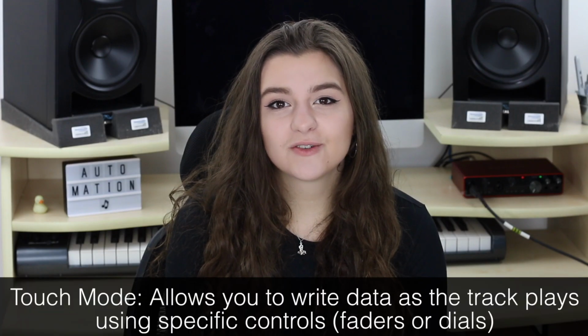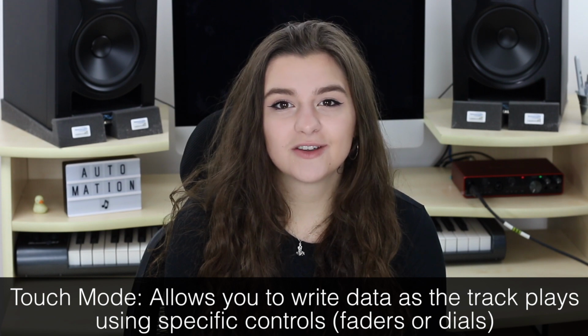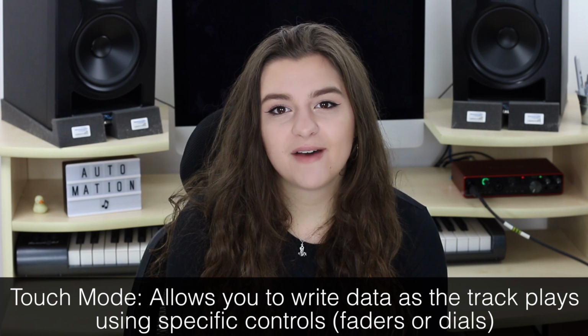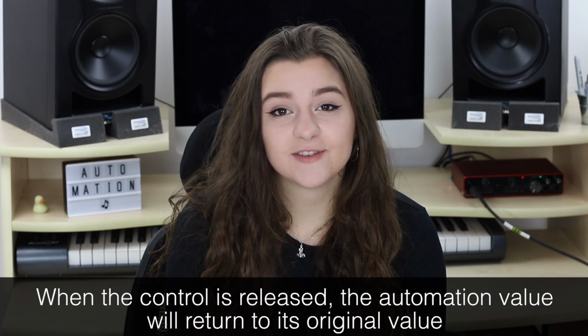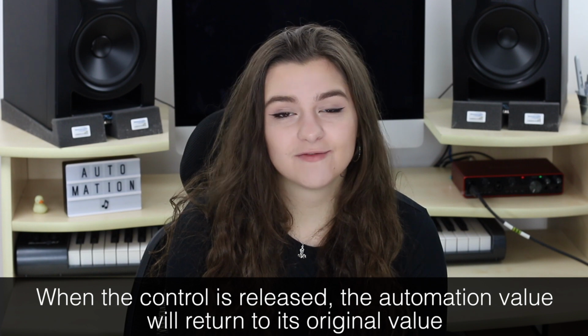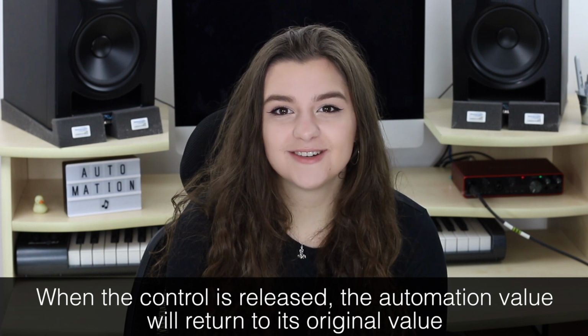Next, we have Touch Mode. This mode allows you to write automation data using a control such as a fader or dial as the track plays. However, as soon as the fader or dial is released, the value of the automation will jump straight back to its original value before any automation data was written. This mode is really great if you want to make a small, quick adjustment to your audio.